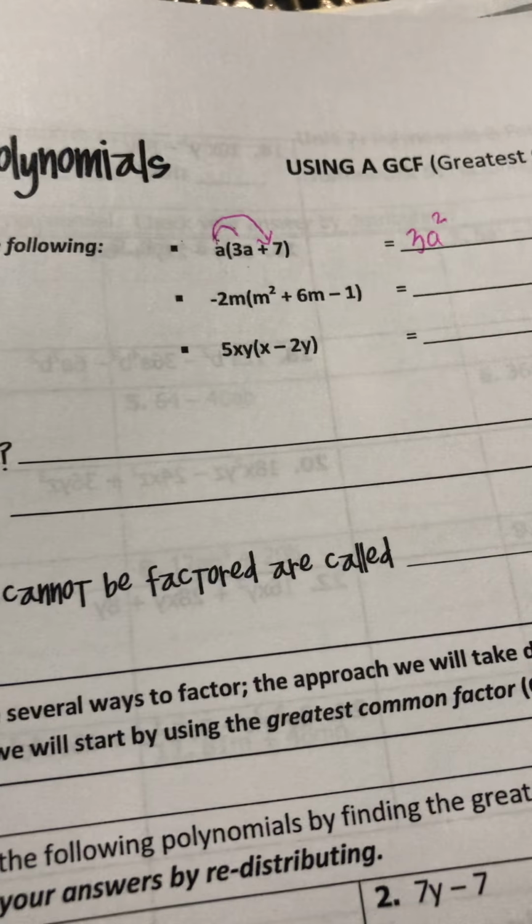Okay, so 18 divided by 6 is 3. A squared divided by A gives me A. B divided by B gives me 1, so times 1 is the same thing. C squared divided by C squared gives me 1, so 3A times 1, we don't have to actually write. Minus 48 divided by 6 gives me 8. A divided by A, cancel, divide 1. B divided by B gives me 1. C cubed divided by C squared, subtract the powers and we get only C.